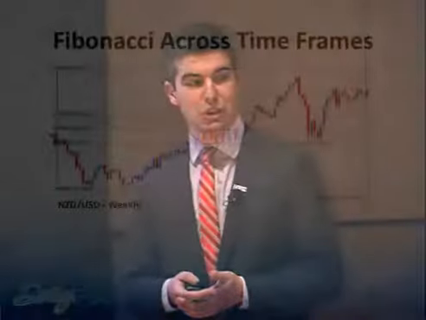Now, the great thing about this tool is it's useful across time frames. If you're looking at a daily chart, at a weekly chart, I tend to be more of a long-term trader. John tends to be more of a short-term trader. And we both use this in exactly the same way across time frames, and it is no less effective.